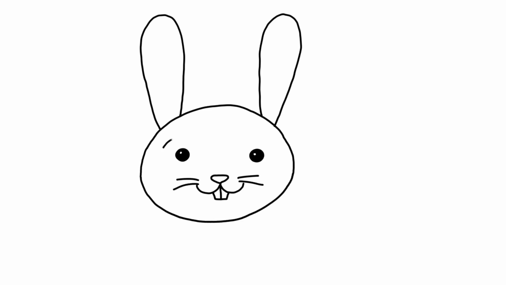Eyebrows. One, two. Now two more curves inside our ears. Here's one. Same on the other side. Done. This is your rabbit.